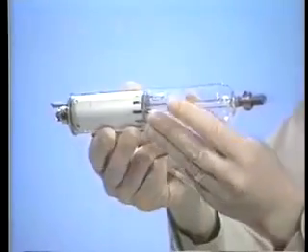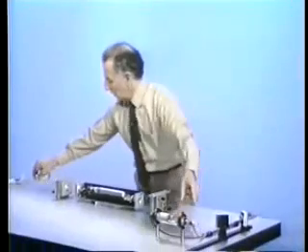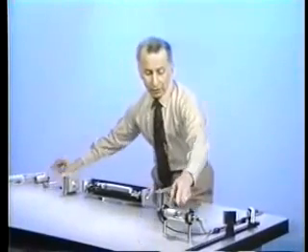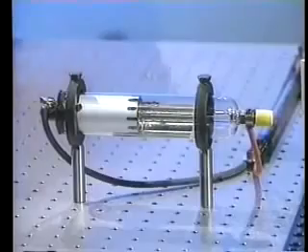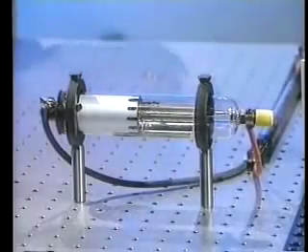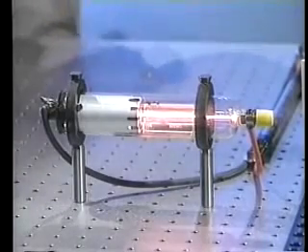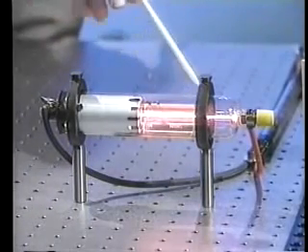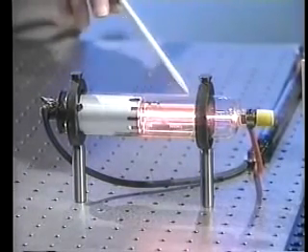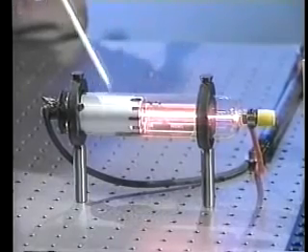Now let's see this laser in action. We have it already set up for you over here. All I have to do is turn the power supply on and count to 5, and the laser will come on, and here it is. The laser's on. You can see the glow in the discharge, and you see a pink streak, and that's where the light goes backwards and forwards and gets amplified.